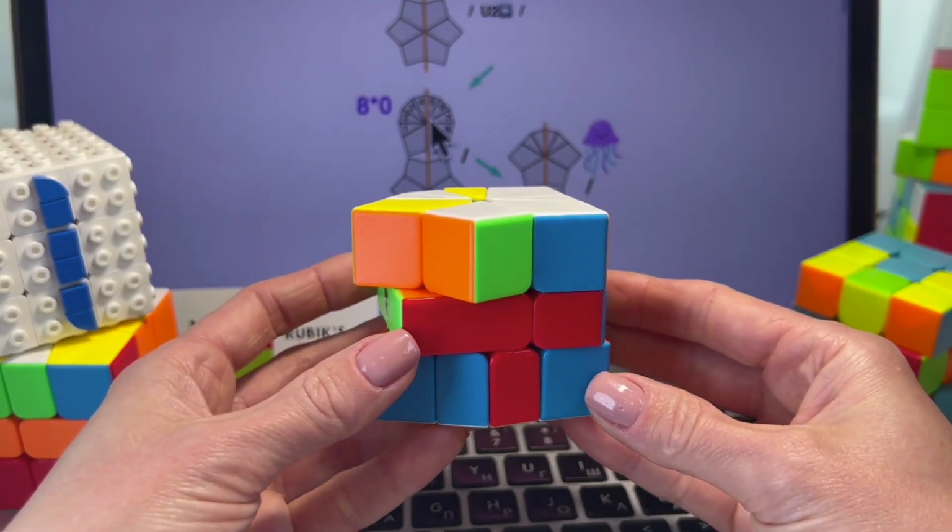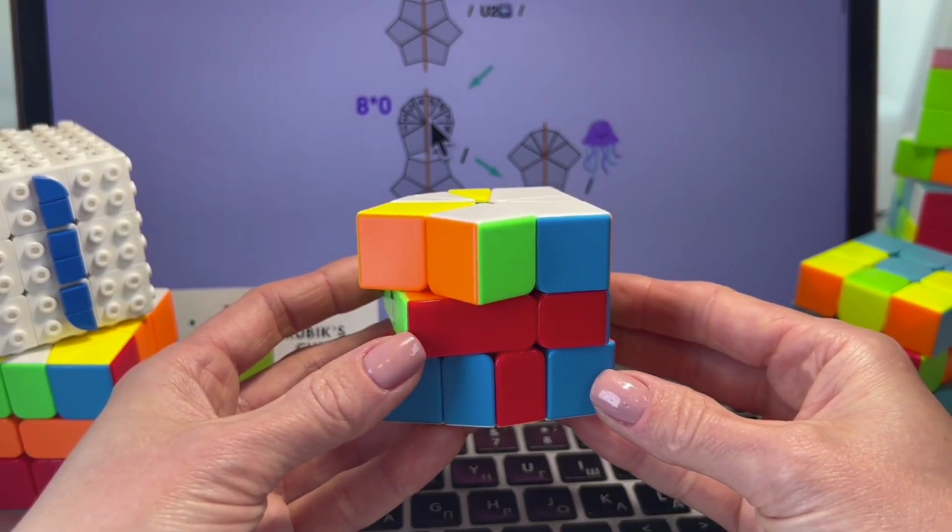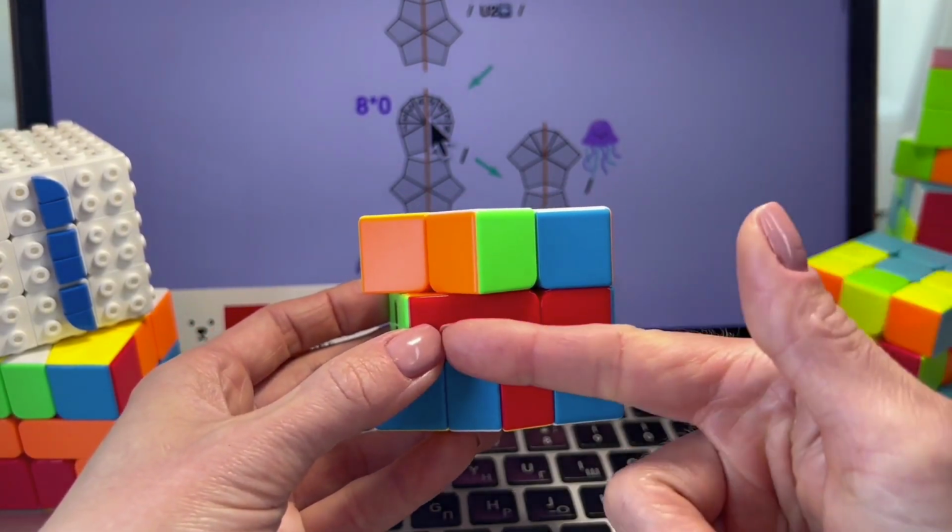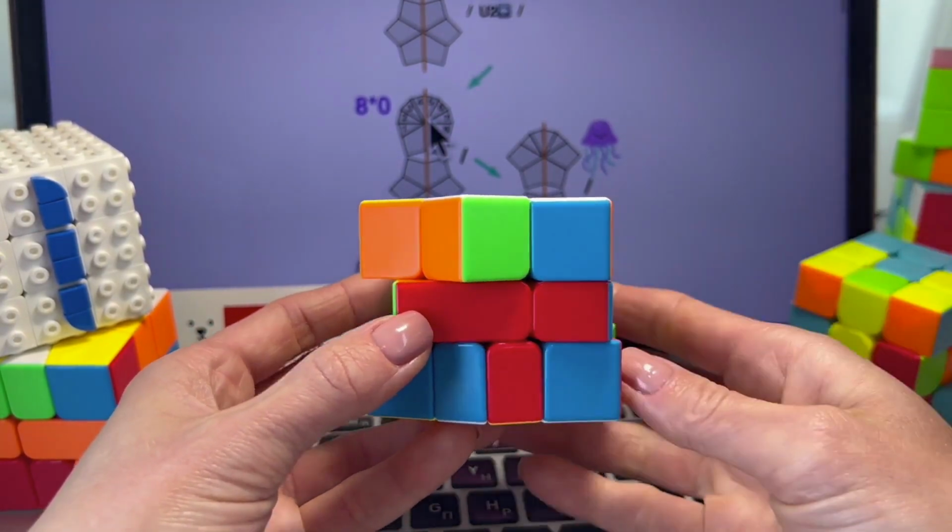First, let's hold the puzzle correctly. The orange color should be right here in front of us.